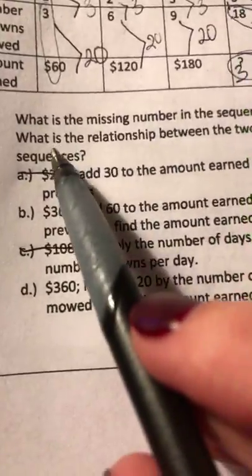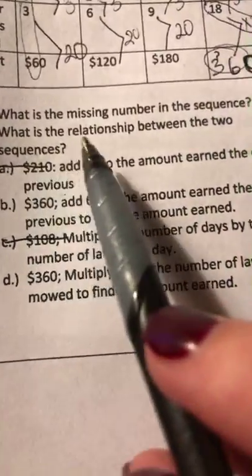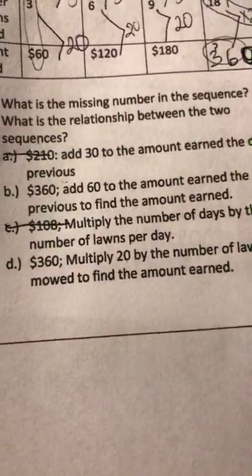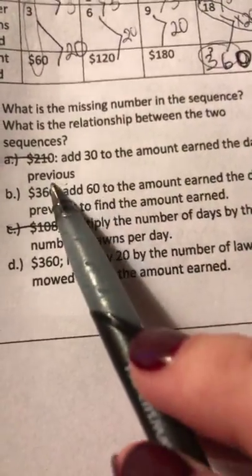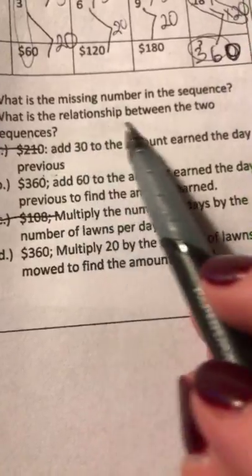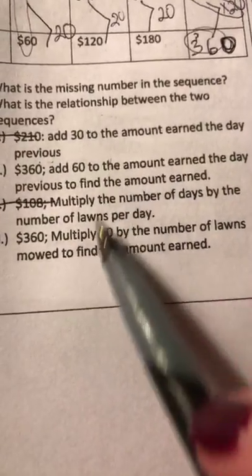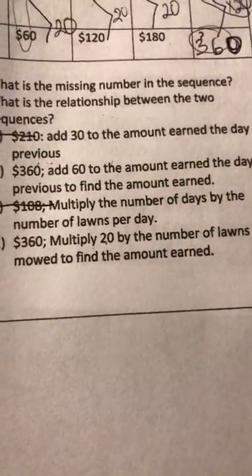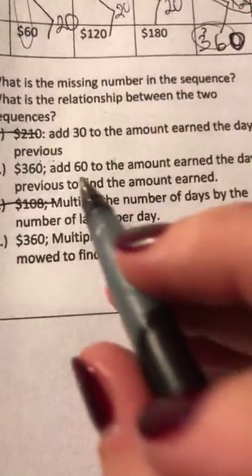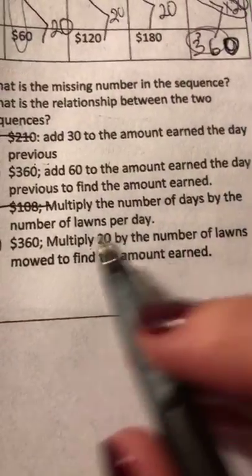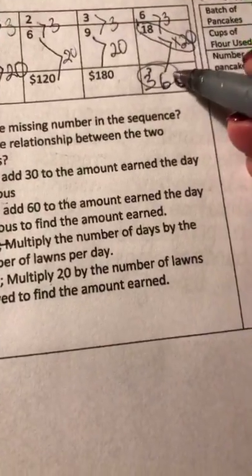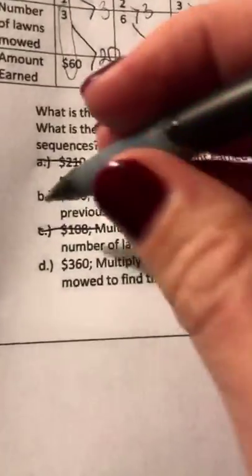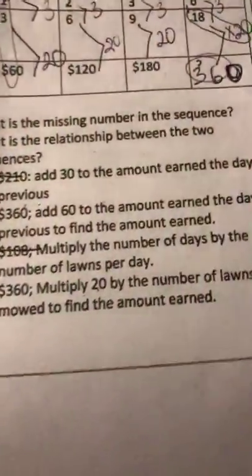So when I was looking at this, and we did do cubes in class, so I'm cutting shortcuts right now, but you already did this, most of you. When it says what is the relationship between the 2 sequences, I know both of these are 360, but I need to figure out the relationship between them. So that's where it comes to that second part of your answer choices. This rule says add 60 to the amount earned, and this one says multiply 20. When we look at the rule that we applied, we decided the rule was to multiply by 20, and we did that in class, and D worked.